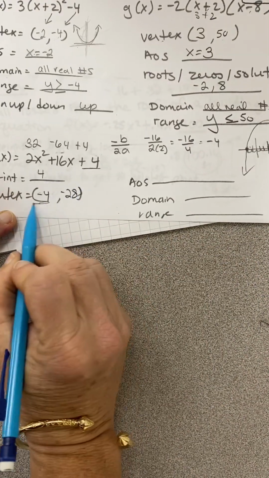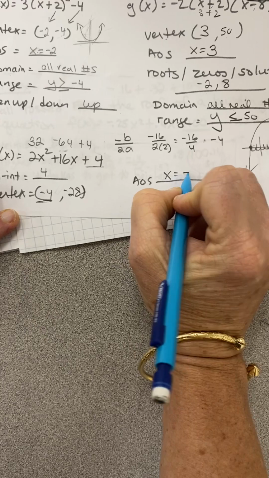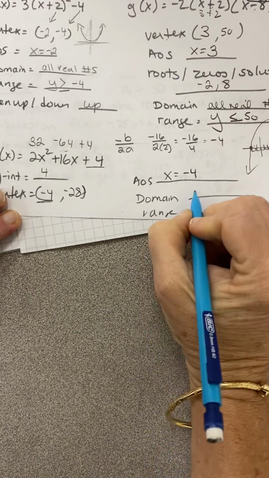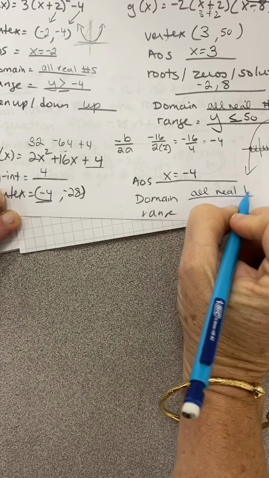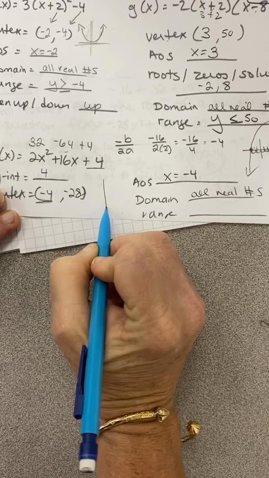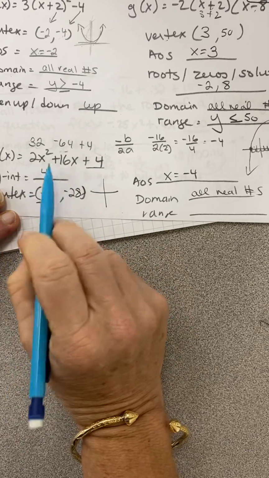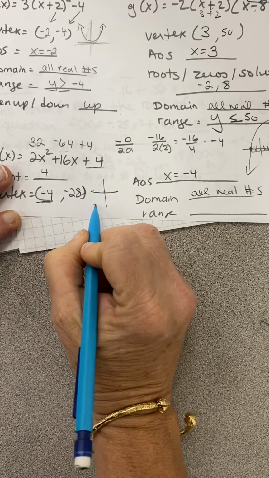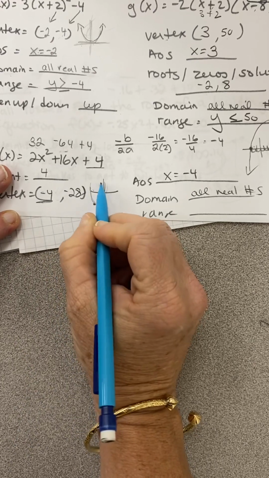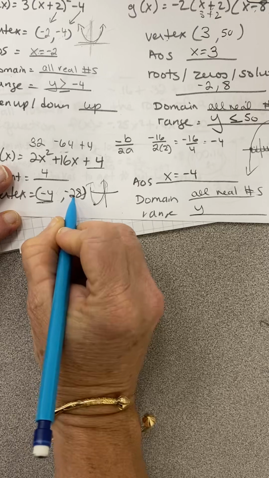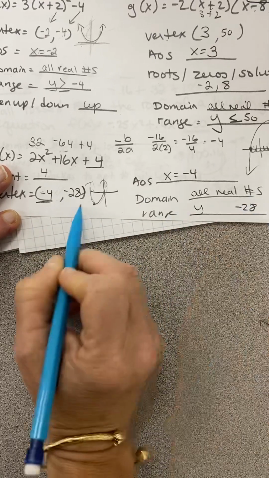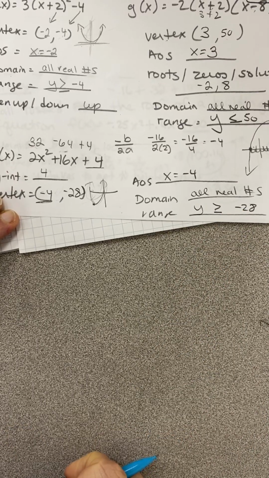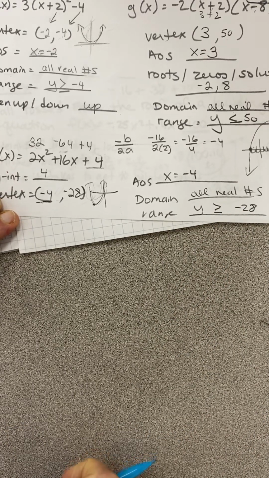The axis of symmetry is the x value, so x equals negative 4. The domain, well, I don't have a word problem or something weird, so I'm going to put all real numbers. Now the range I have to think about. Here's the picture. Here is this function, and I know that it's a smiley face. So the vertex is way down here. I'm going to put y, and this is above it, so y is greater than or equal to negative 28. Okay, I hope that's helpful. Good luck.